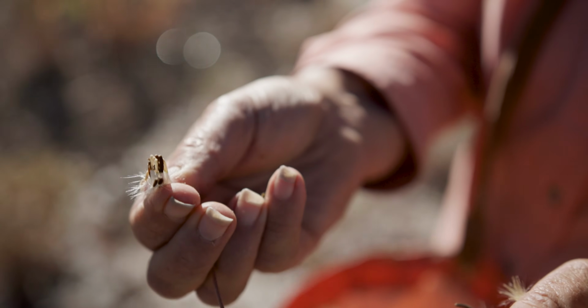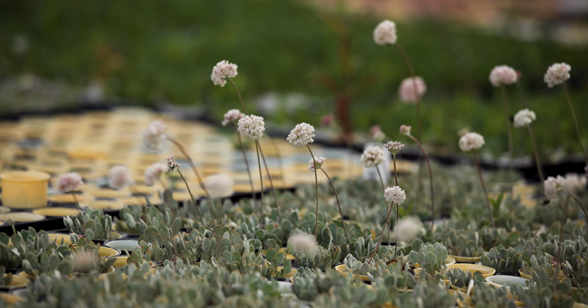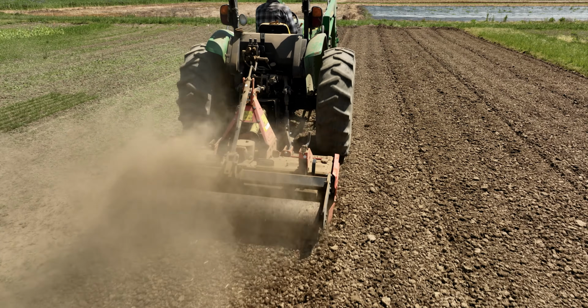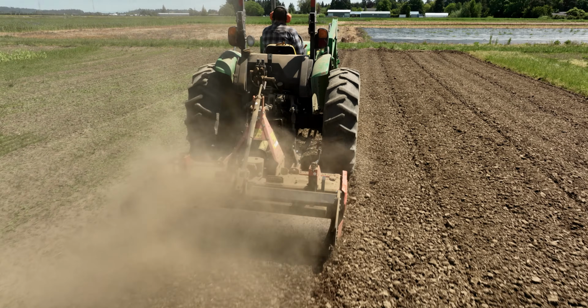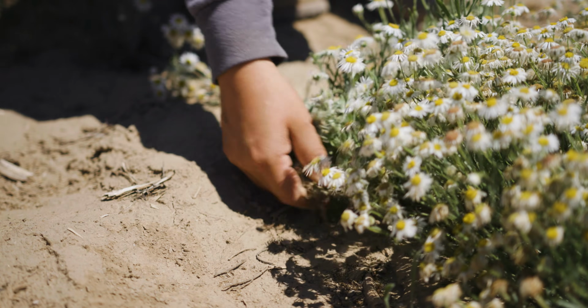So the steps that go into native seed production are the initial collection. We have to clean them and sort them. Typically, we start them in a greenhouse. And it has to be sown into a field that has been prepared to have a very nice seed bed. The next step would be the year-long process of weeding the field and keeping it clean.